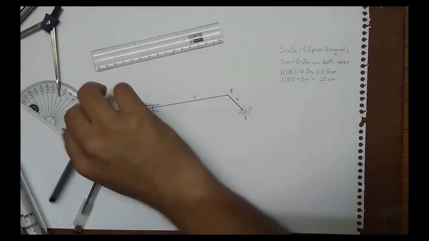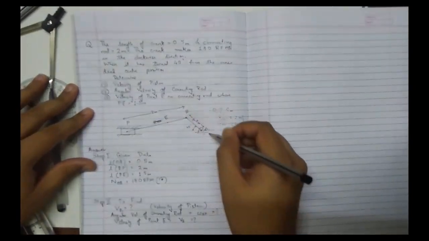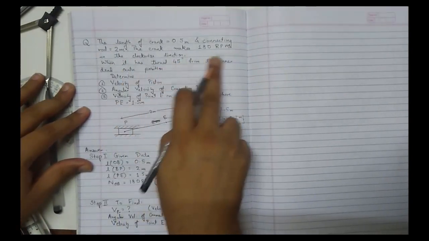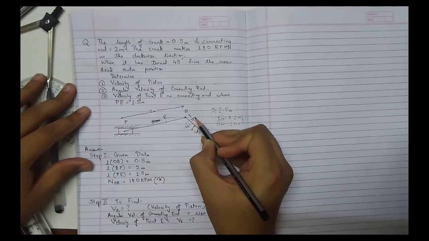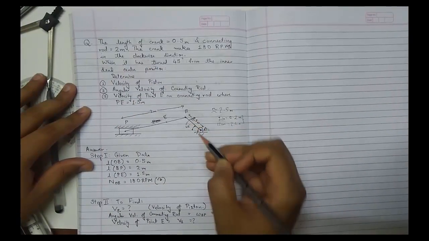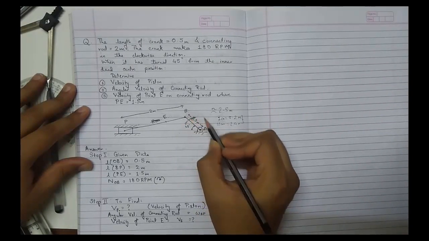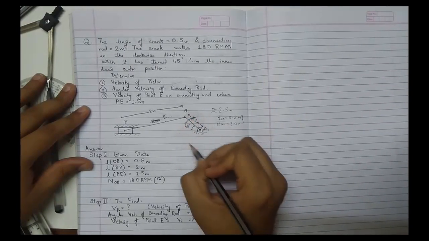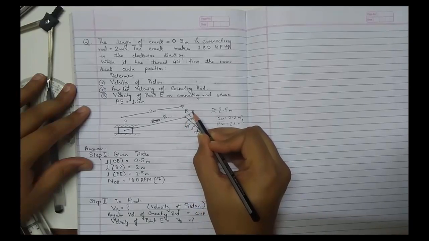Now what do we know? Based on the question, what have they given us in the question? That the crank, meaning OB, is your crank. Crank makes 180 RPM in the clockwise direction. Means the crank is rotating in this direction. As O is fixed, when the crank is rotating, B is performing pure rotational motion about point O. So the velocity of B will be in this direction.